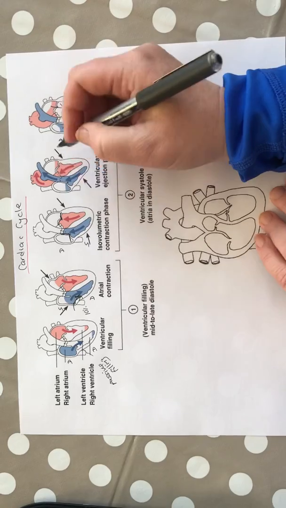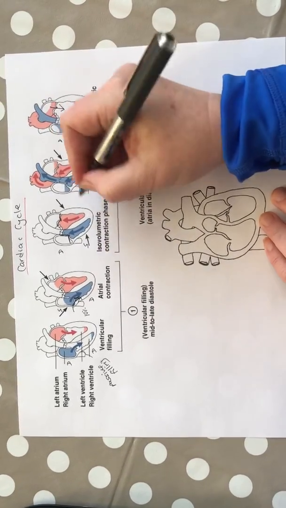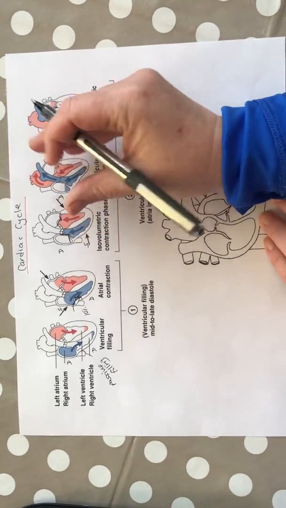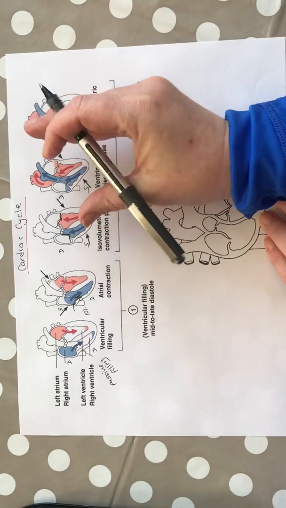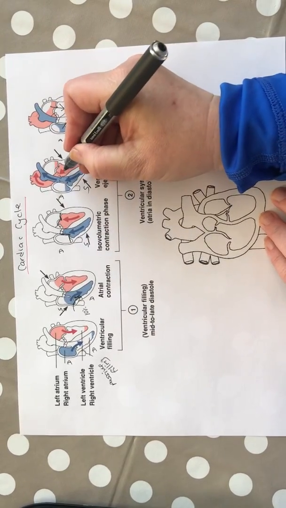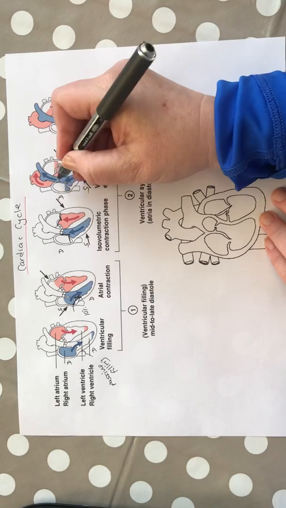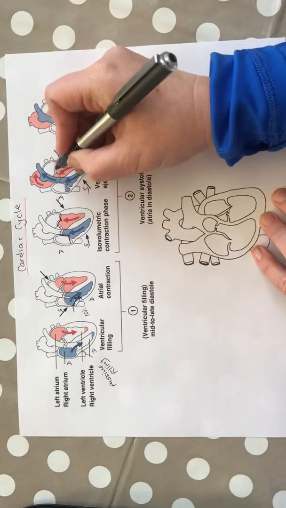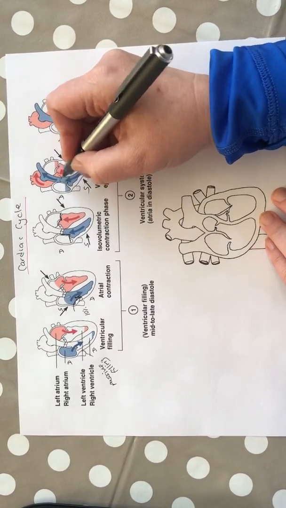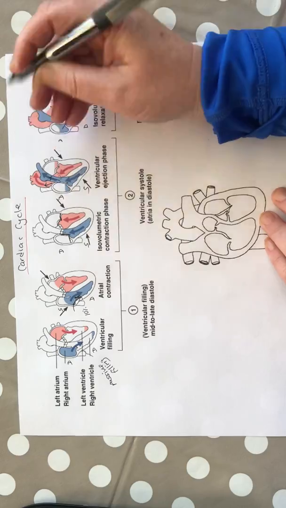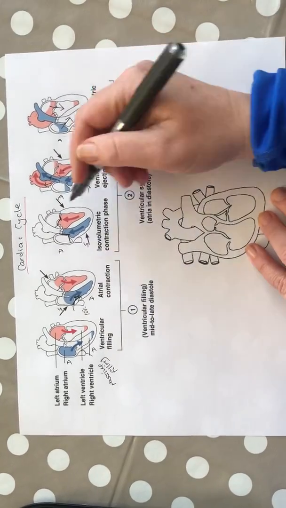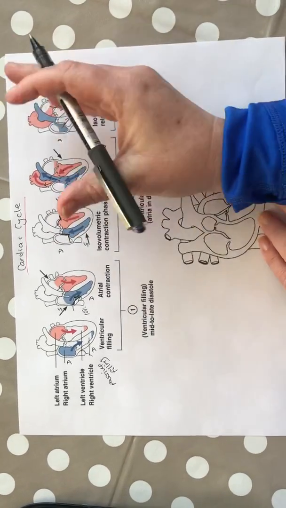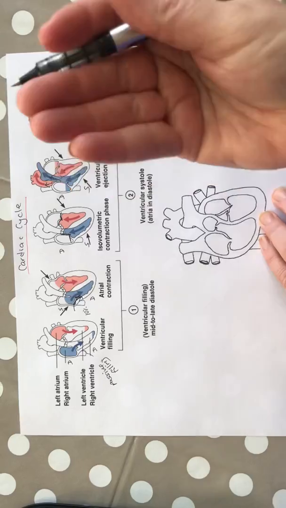Then, when you've got atrial systole, ventricular systole, atrial diastole, the ventricle is contracting to such an extent that the pressure in the ventricle is higher than the aorta and the pulmonary artery, and therefore the semilunar valves open, allowing the blood to move up and out to the lungs or the rest of the body. So that is the ventricular ejection phase. You've got the ventricles in systole, allowing the blood to go up and out.